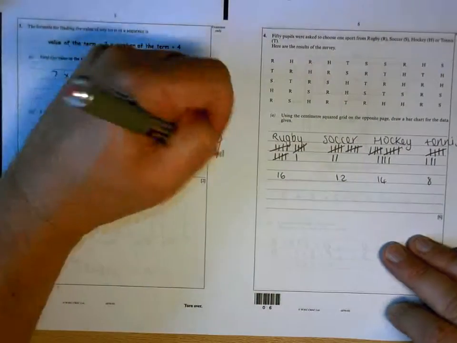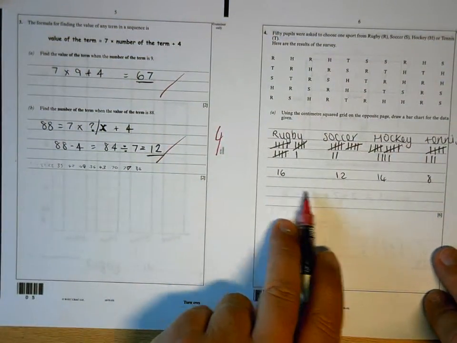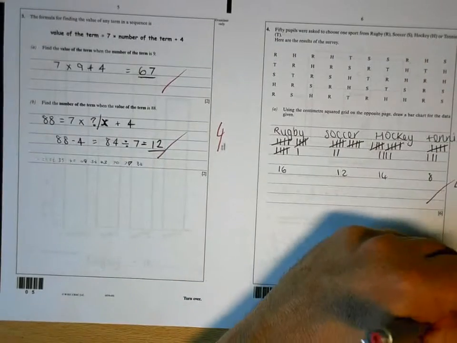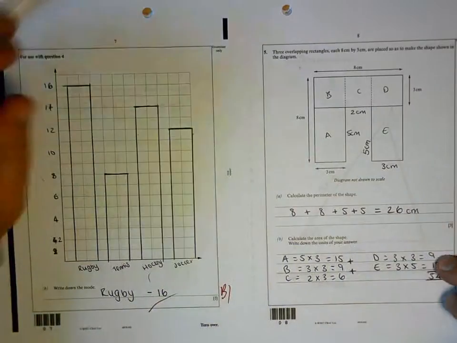67 is correct and 12 is correct. Well done. So we got a tally going there. 16, 12, 14, 8. Good. 6 on that page. That is correct for the mode.